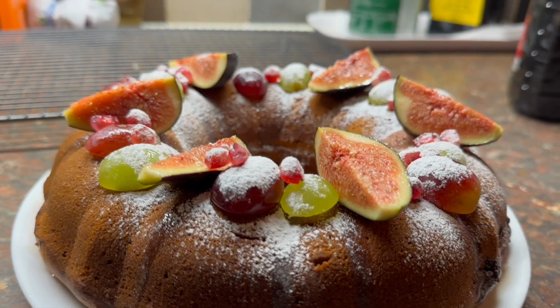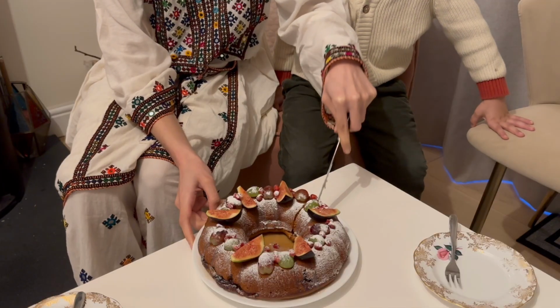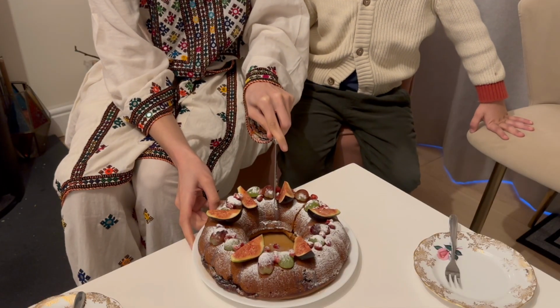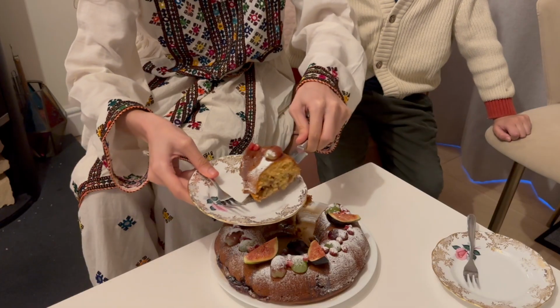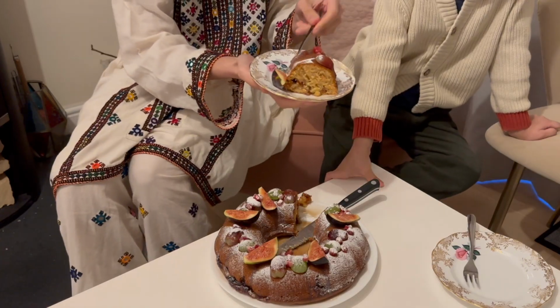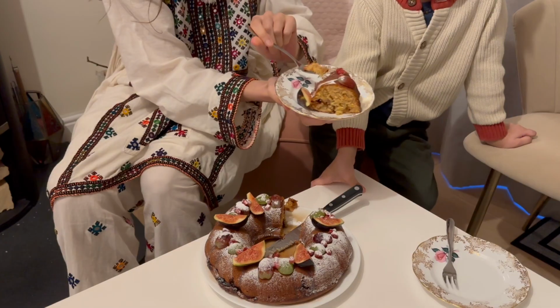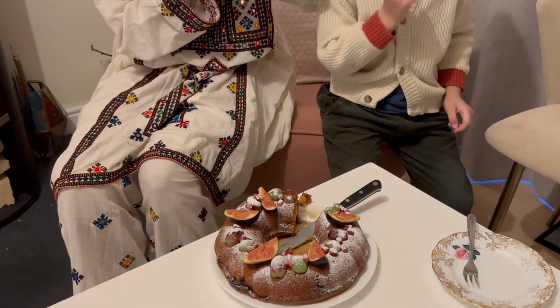Now let's give it a taste test. I hope it tastes good. I hope so too. One slice. You're gonna try the first bite, yeah? Okay.